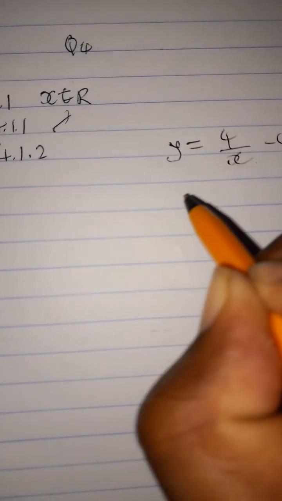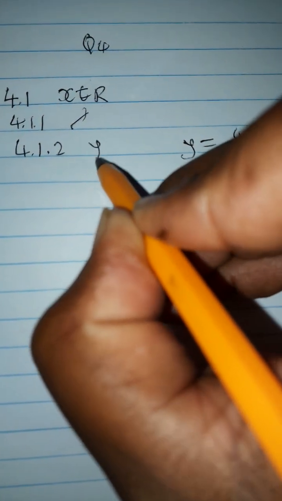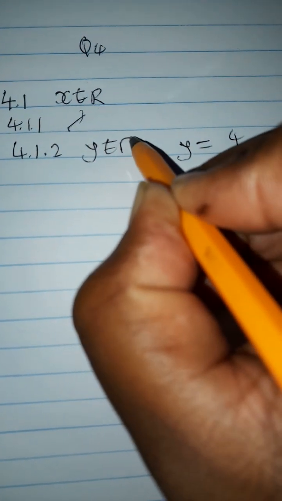For 4.1.2, they said the range of g. Remember that your g is given as y = -4 over (x - 4). This is for a hyperbola. They're looking for the range of a hyperbola, so you could just say y ∈ R. That will also be great, or you can use other alternatives, you can still get the range.